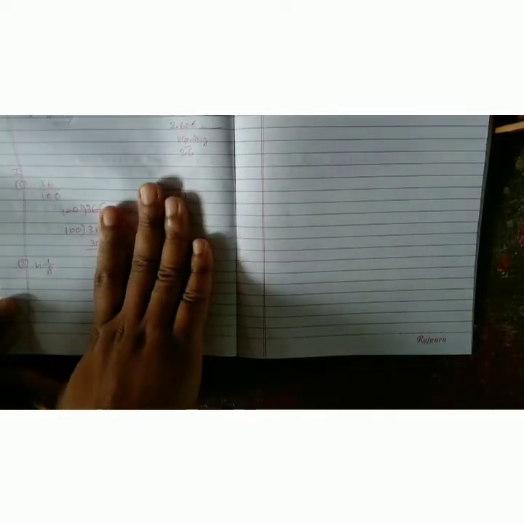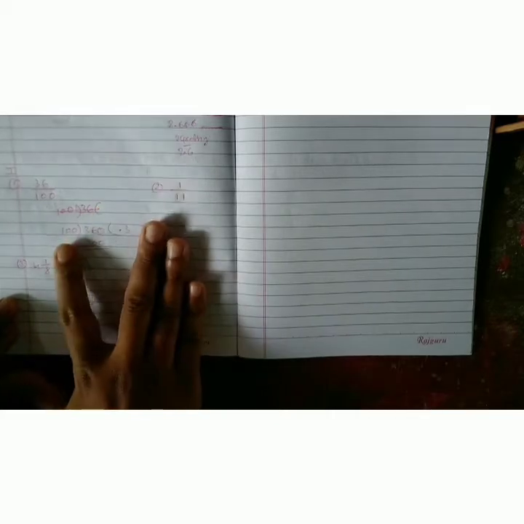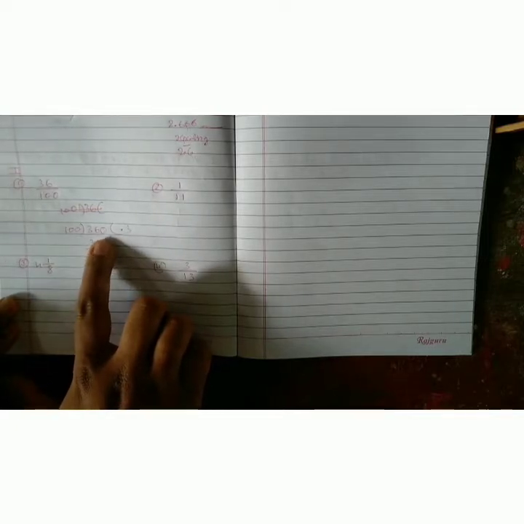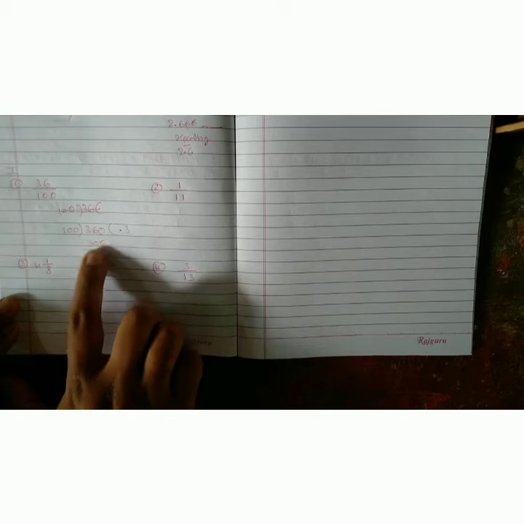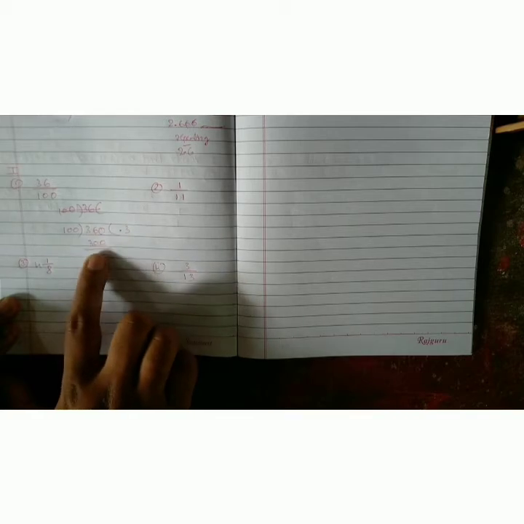The given question was 36 by 100, but in the 100 table there is no 36. So we put a point here and add the 0, and now it is 360. Now it is easily divided. 100 threes are 300, the nearest number.